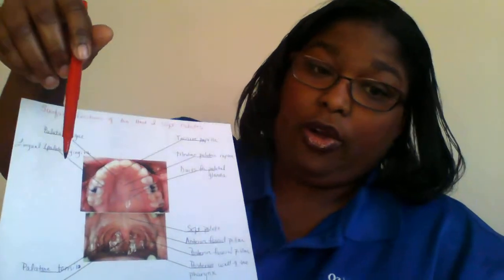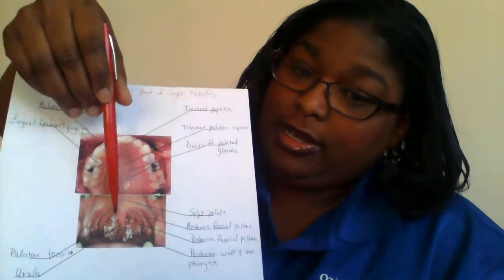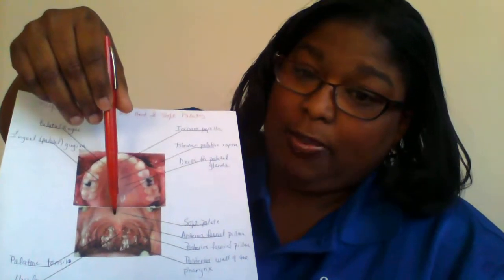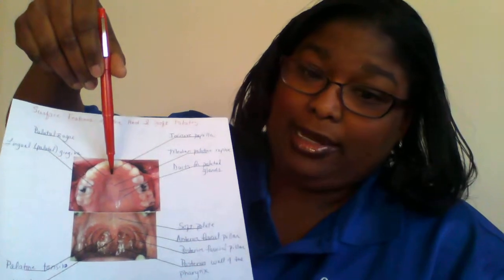This next photo is just to identify the uvula of the oral cavity. Here is the uvula, this is the soft palate, and this is the hard palate.